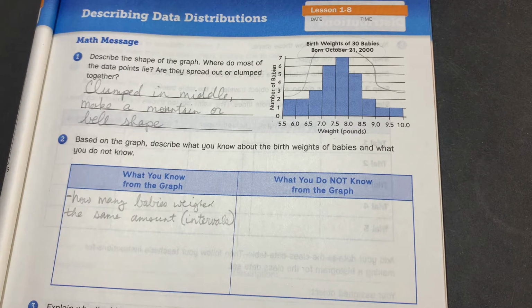Izzy? You know the average of babies that weigh 7.5 to 8.0? Okay. Do we actually know the average? Think about what we have to do to find the actual average. What do we have to be able to do, Izzy? You have to add up all the numbers and divide it.